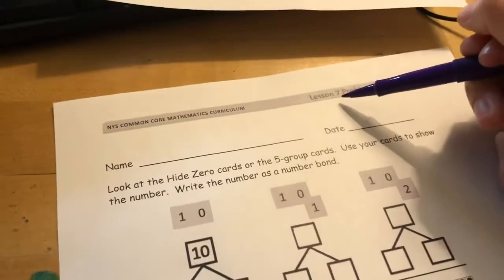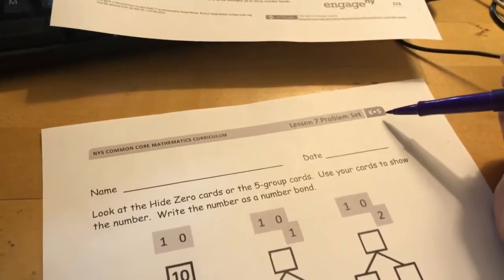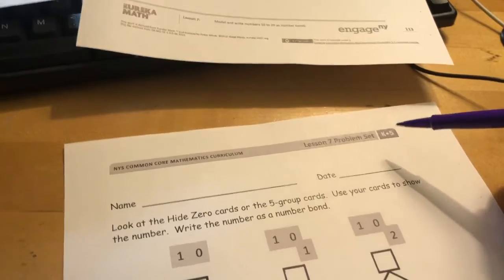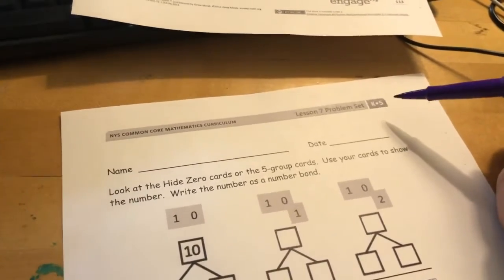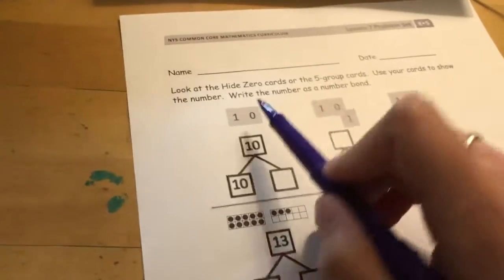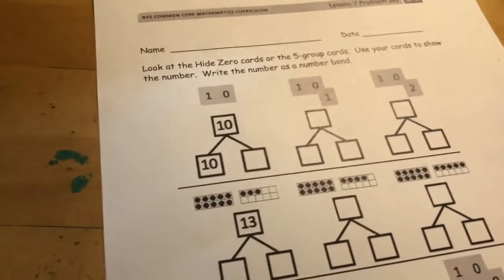Hello, and welcome to lesson 7 problem set. So we're still in module 5. We're thinking about place value and our tens and ones. So today we're going to be using what we call the hide zero cards again.